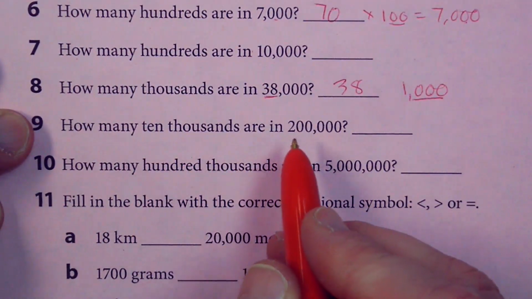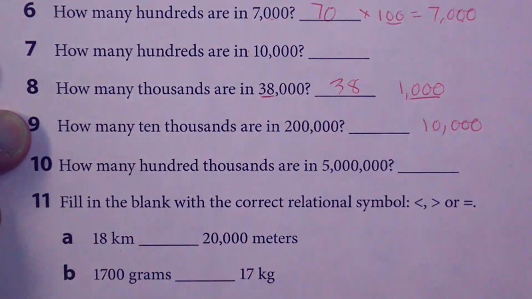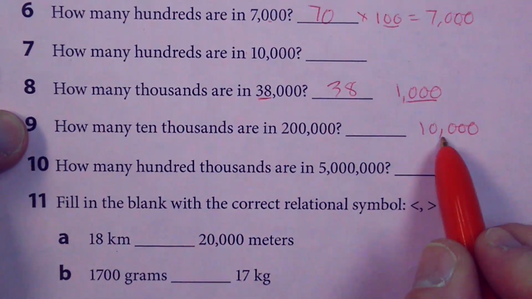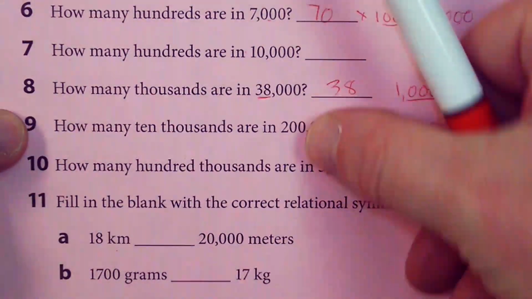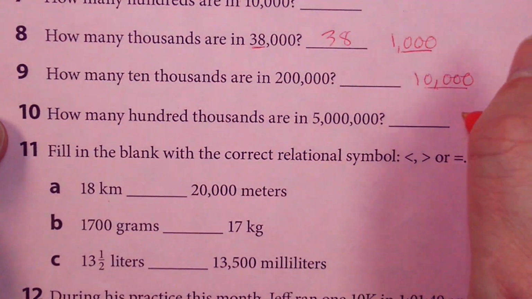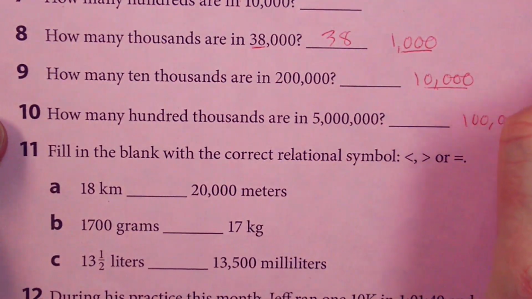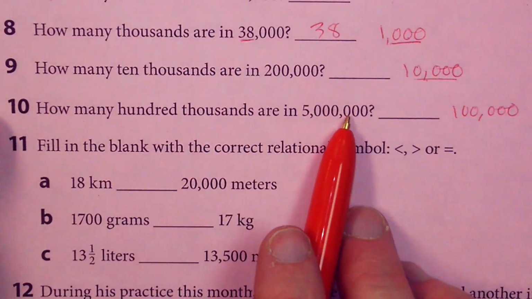Oh, how many 10,000s are in 200,000? Well, let's write 10,000. That has 4 zeros on the end. Cover up 4 zeros and you'll have your answer. Okay? And I'm going to let you do this one on your own. It says how many 100,000s are in 5 million. Use the same process to get this answer.